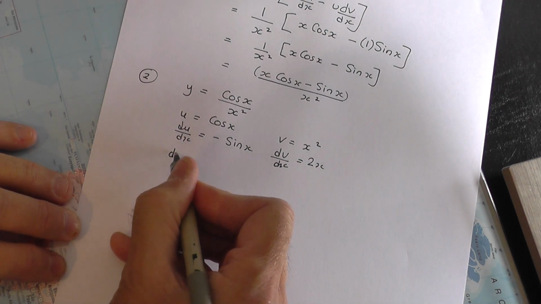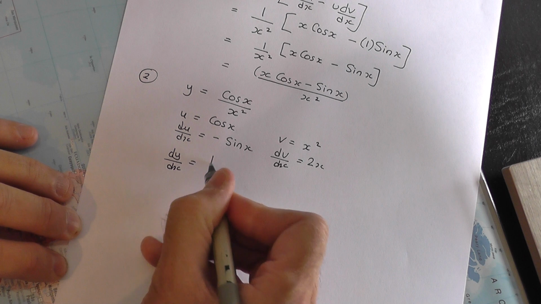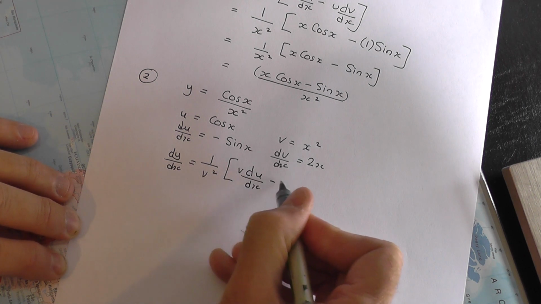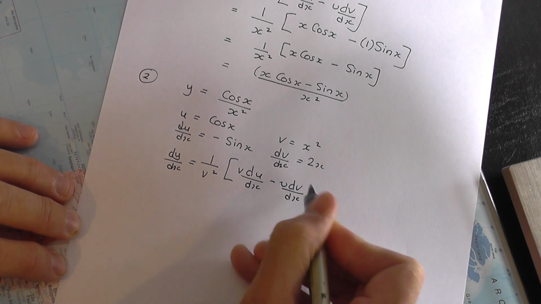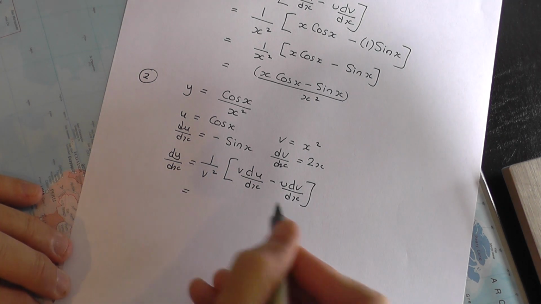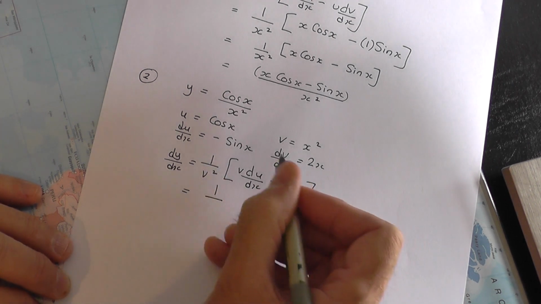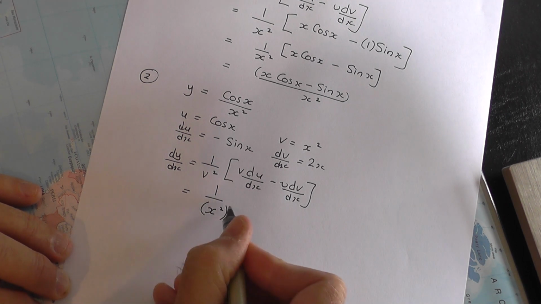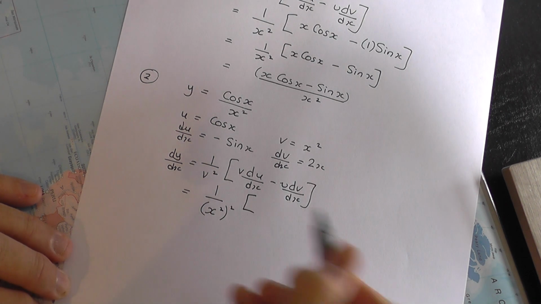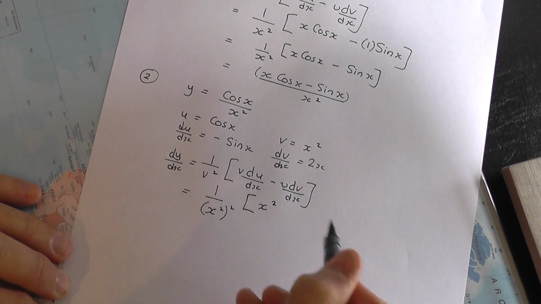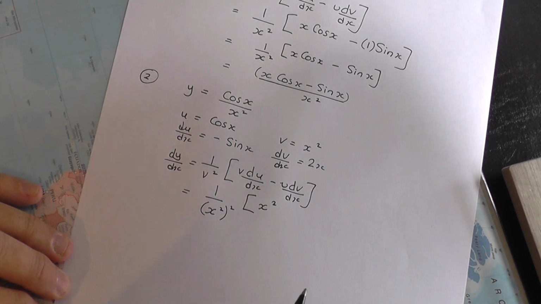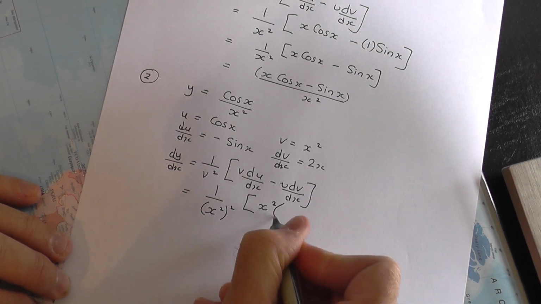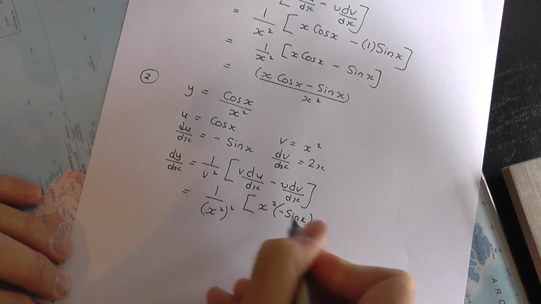Okay, so now quotient rule, you quote it. dy by dx is 1 over v squared. Learn it off by heart. v du by dx minus u dv by dx, like so, and substitute in 1 over v squared. So 1 over, well, v is x squared, that's v, and you've got to square it. So put it in a bracket and square it. Square bracket, v is x squared times du by dx is minus sine x. Now be careful, it's multiplied by minus sine x, so I must put this inside a bracket, because they're being multiplied together.